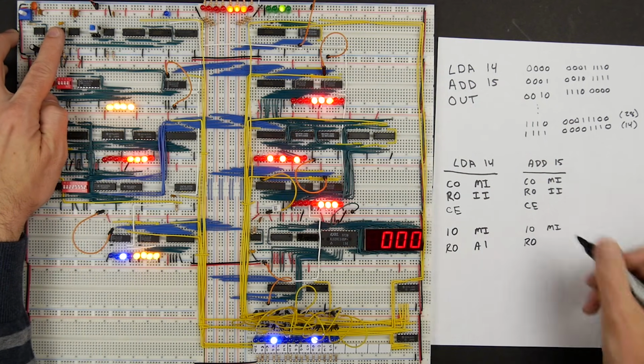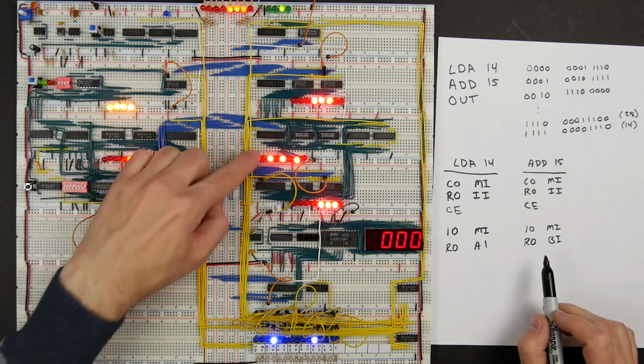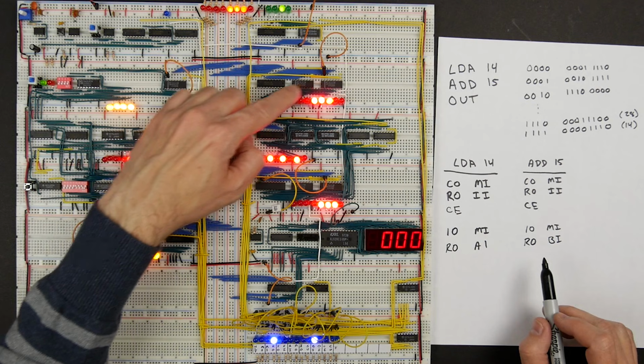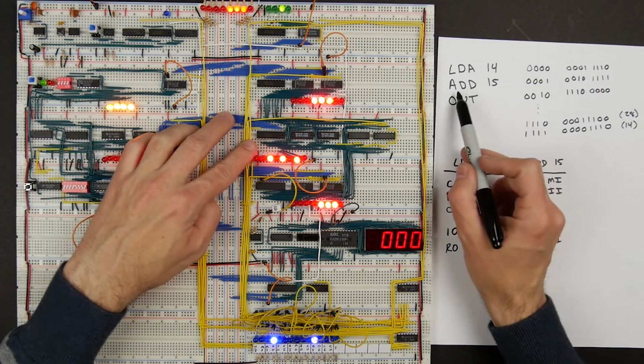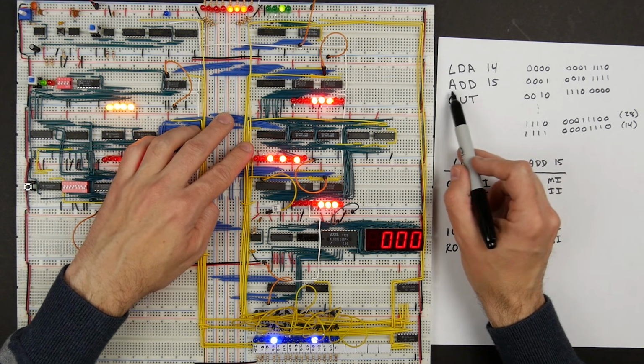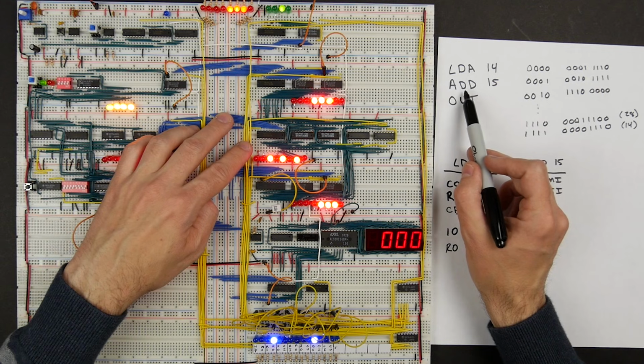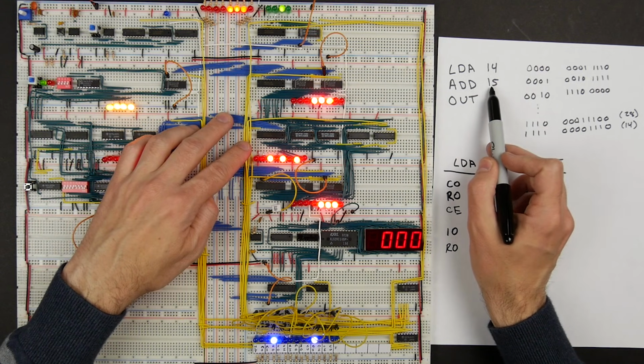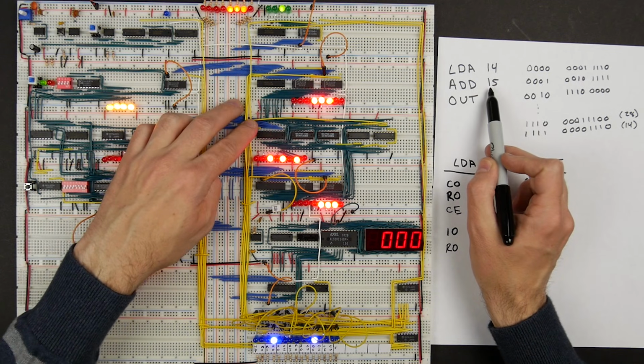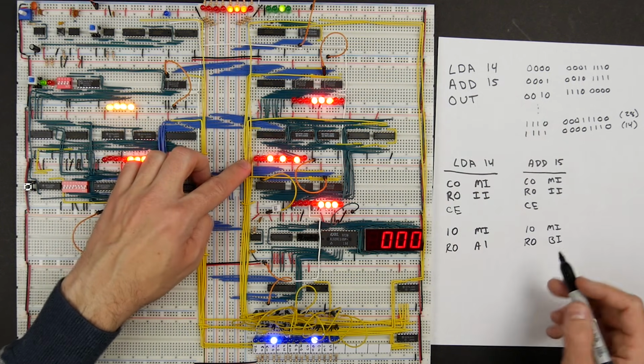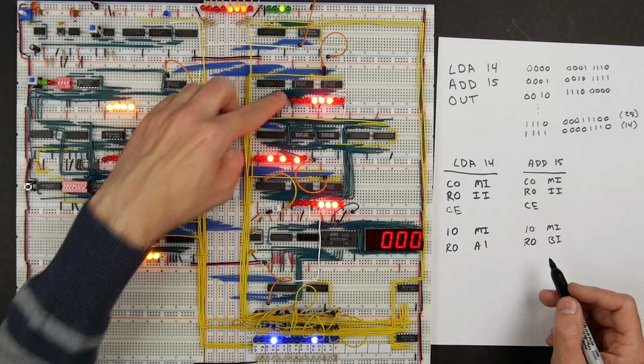And so we did RAM out, we did B in. Now the next thing we want to do is get that sum into the A register. And again, that's just because we've decided the way we want the add instruction to work is we want it to load whatever's in that memory location that's referred to and add it to whatever's already in the A register and put the result in the A register. So now we need to do that last part. We need to put the result in the A register.